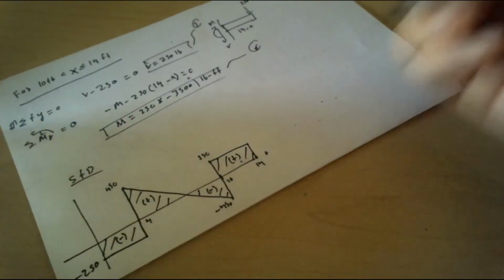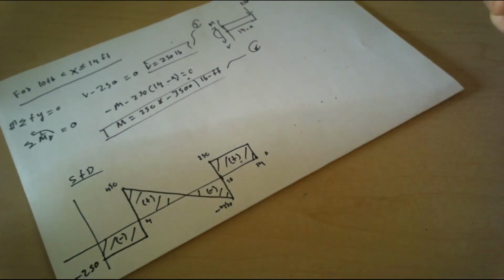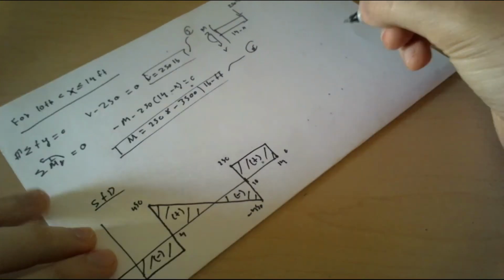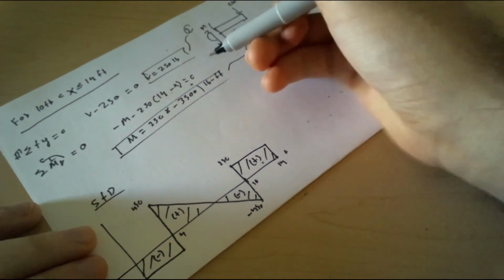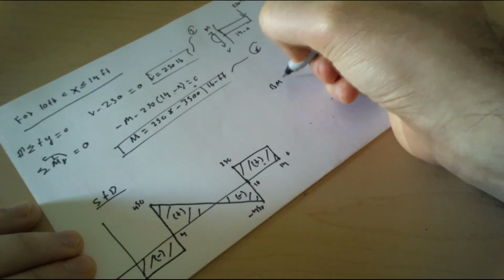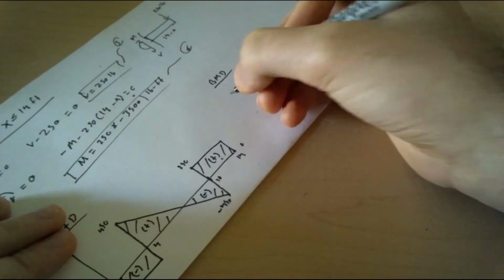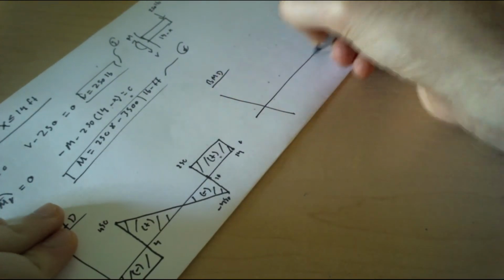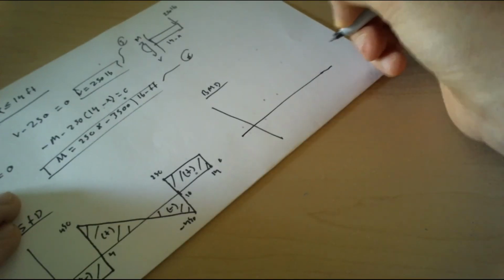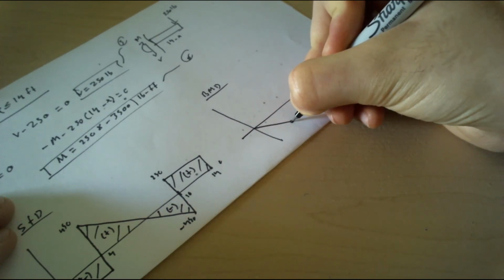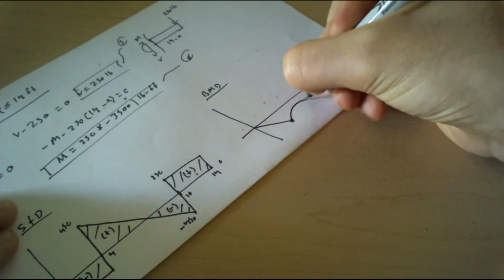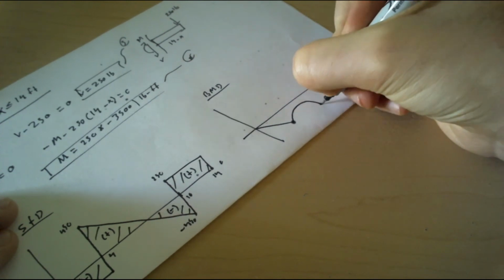Okay, see, we easily draw our shear force diagram. Now we're moving on to the bending moment diagram. Bending moment is easier since we can see the shear and can somehow do it graphically, but we still have the equation too. So from 0 we know it goes down, and we know it's a parabola like this, and then it goes back up.